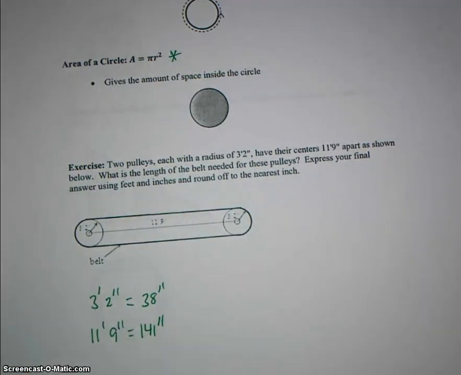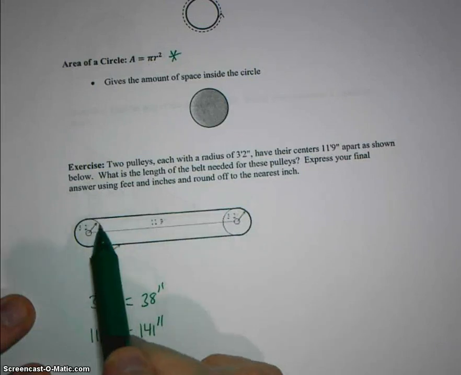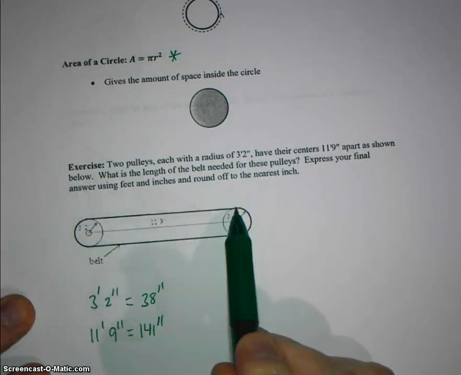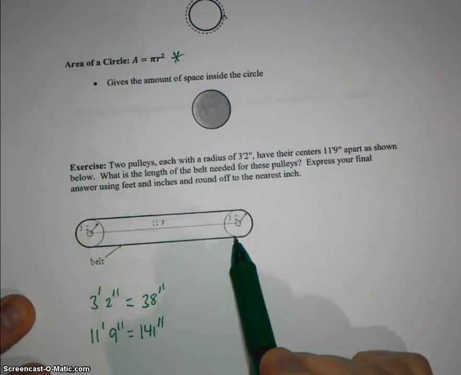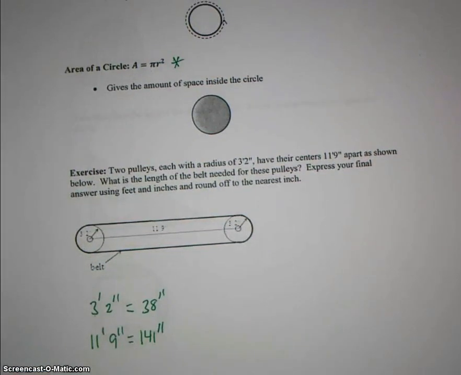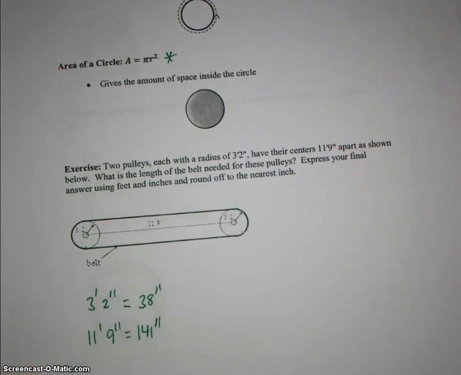So how long does the belt need to be? The belt needs to be 141 inches here, 141 inches there, and then it needs to be half a circle here and half a circle there, which means, of course, it's the full circle. And we're looking at around the outside, so we're looking at circumference.